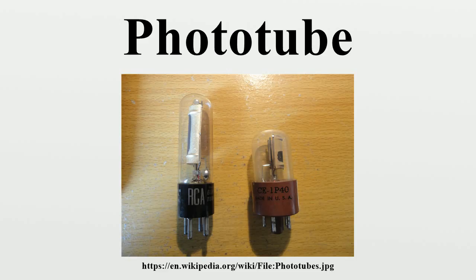Applications. One major application of the phototube was the reading of optical soundtracks for projected films. Phototubes were used in a variety of light-sensing applications until they were superseded by photoresistors and photodiodes.